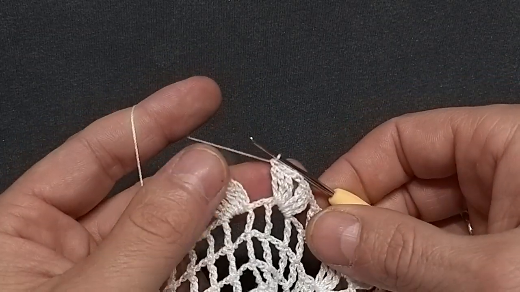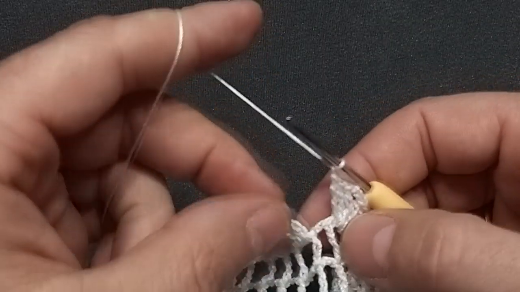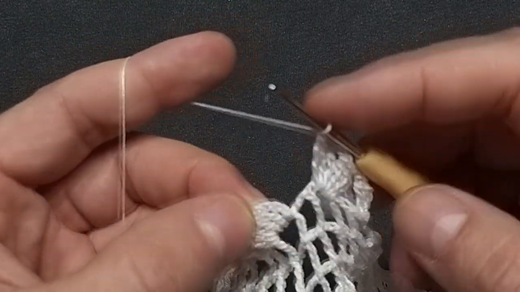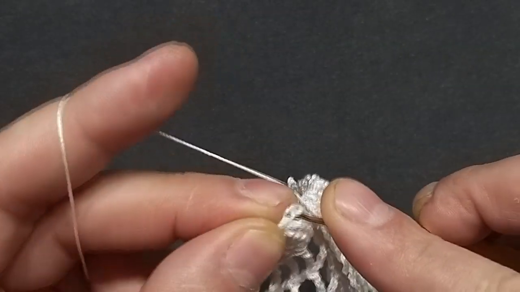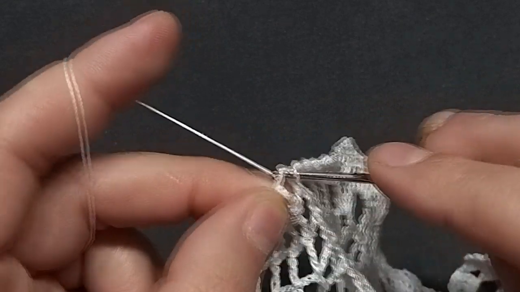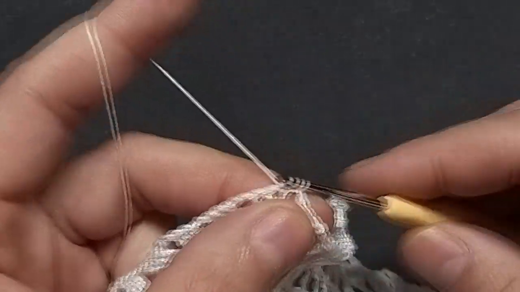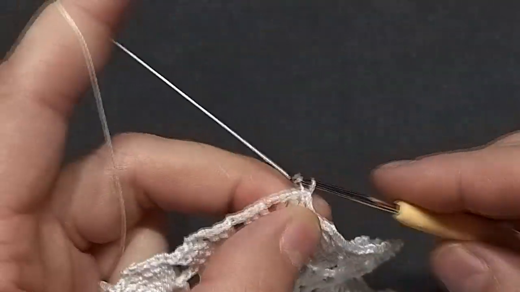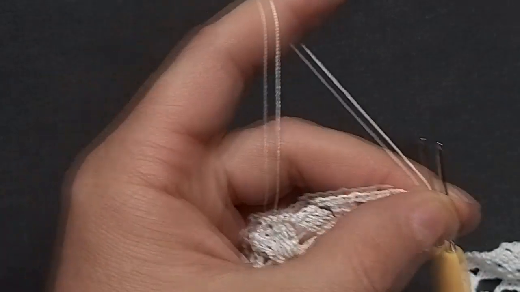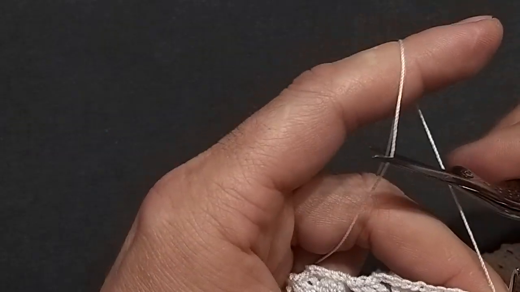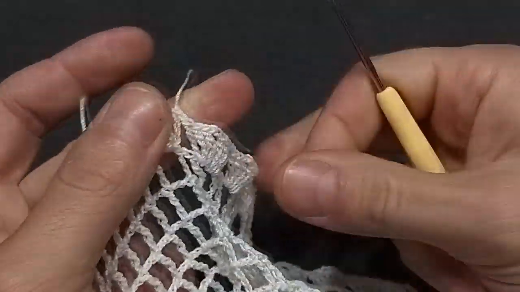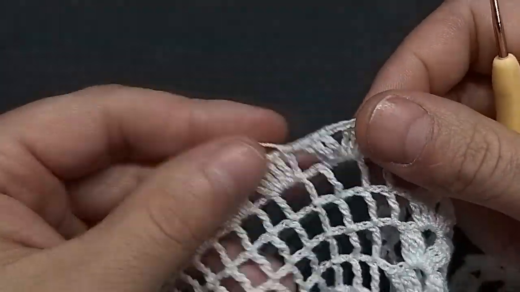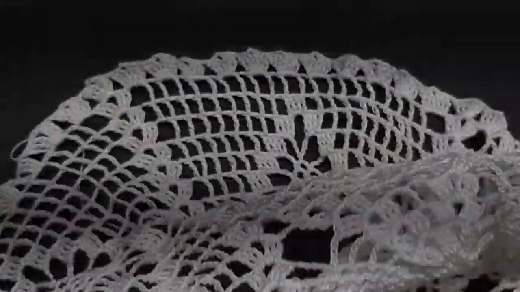Well, chain 1, and we'll slip stitch into the 4th chain. Well, chain 1, and we can cut our thread and fasten off. So now all you need to do is hide this tail.